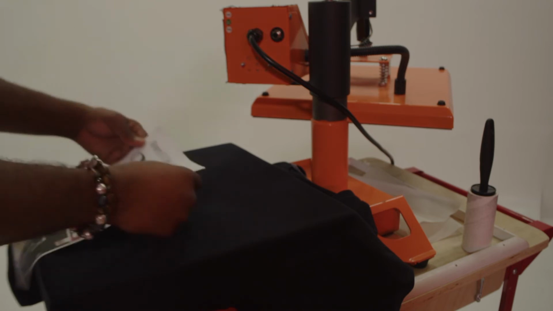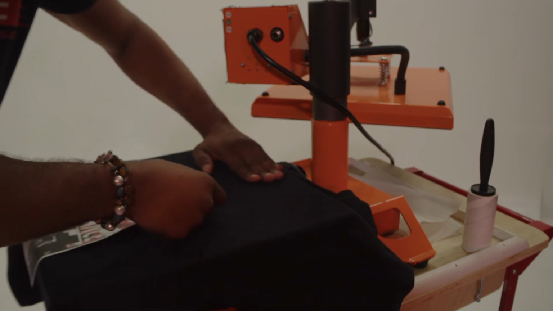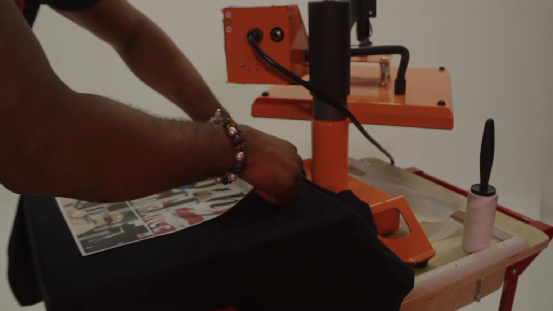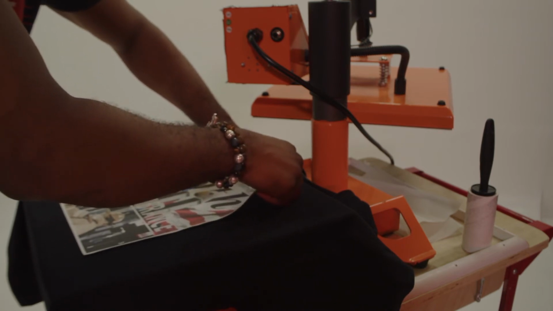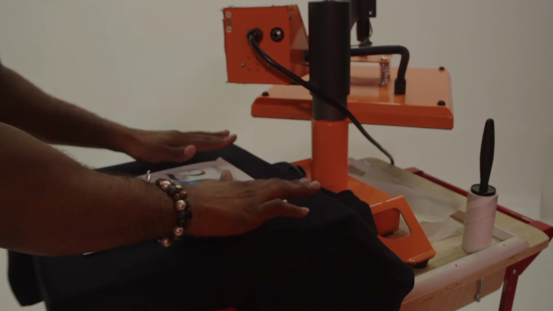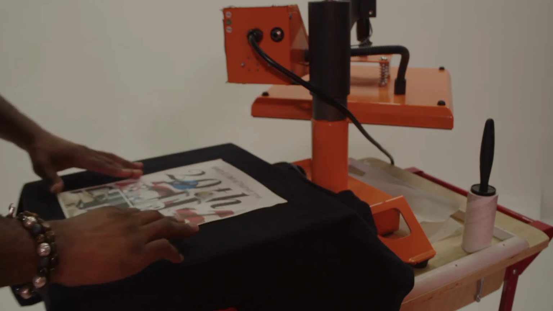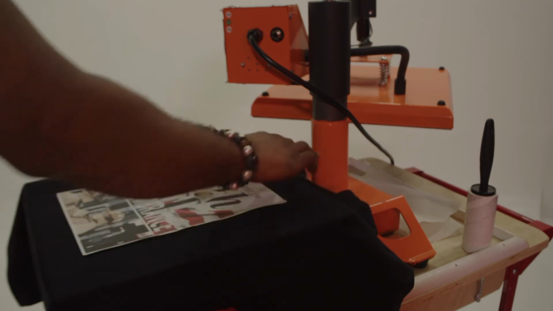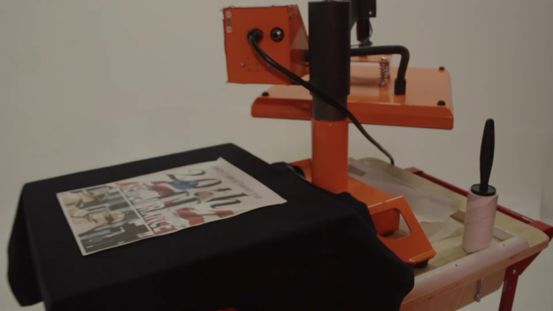What I like to do is from the collar, usually about 4 fingers. Right? Put that right there, just like that. Okay. All right. Now we add the other paper.